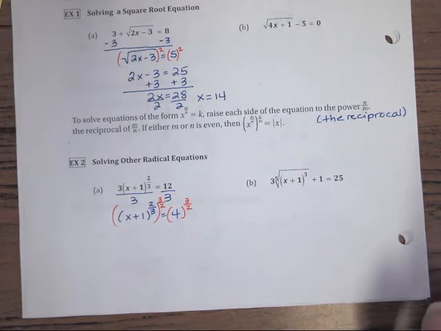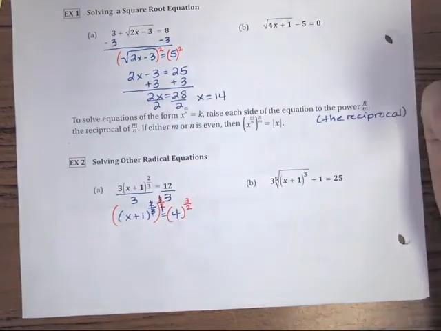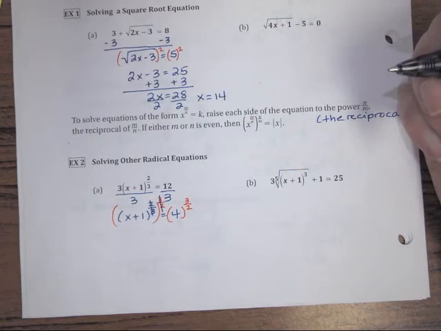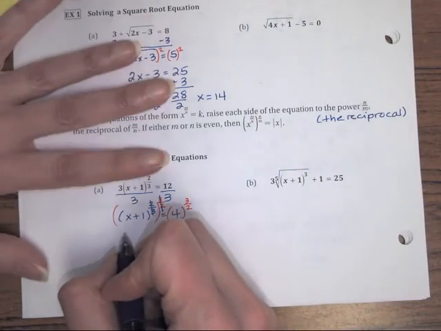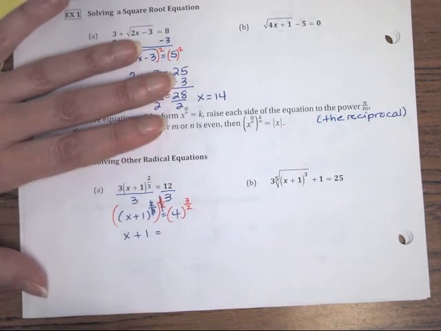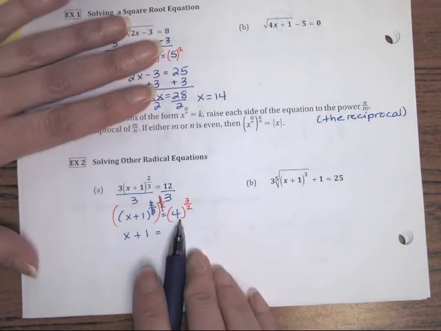Now, this whole process of doing this, these guys, when you multiply them, is 6/6, right? Which is 1. You'd agree, right? Cancels them out. So here's what I have. x plus 1 equals 4 to the 3/2 power. Let's start simplifying that. It's a square root, right? Do we know the square root of 4?